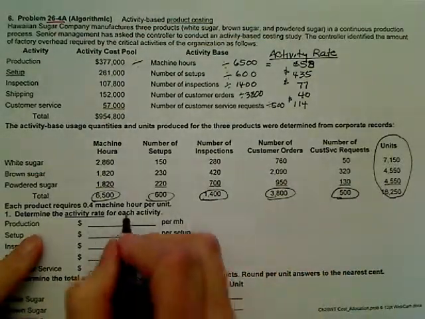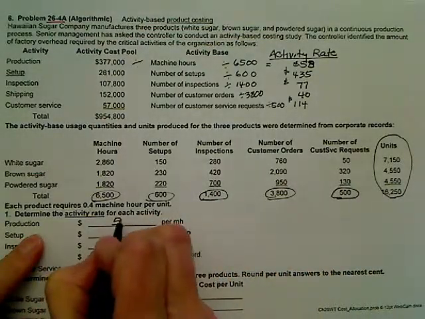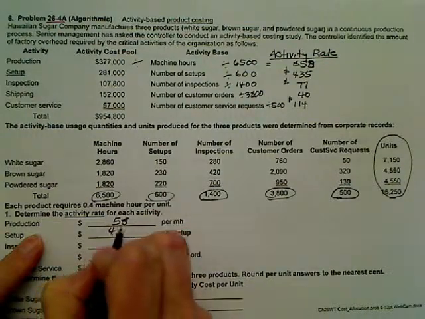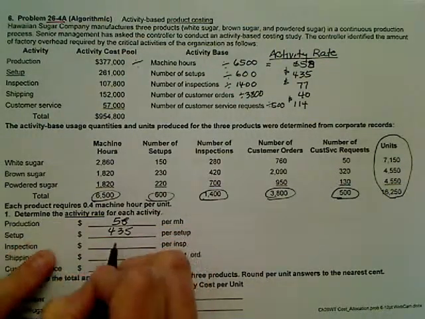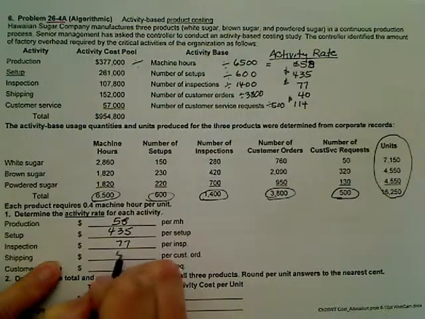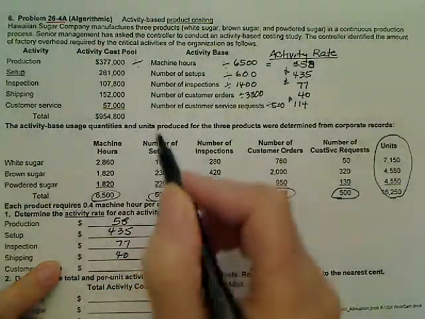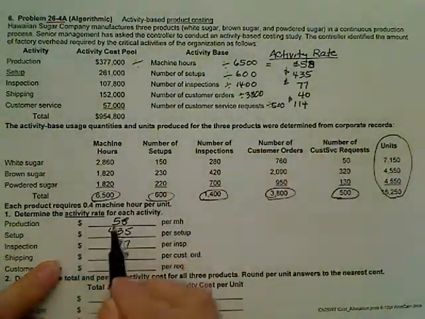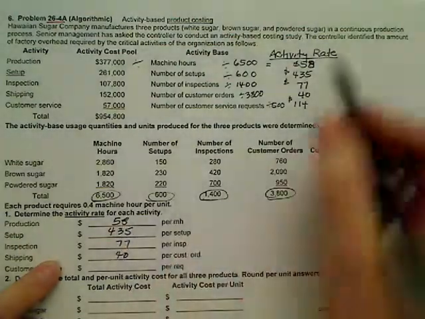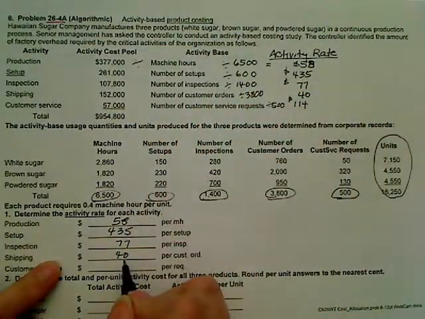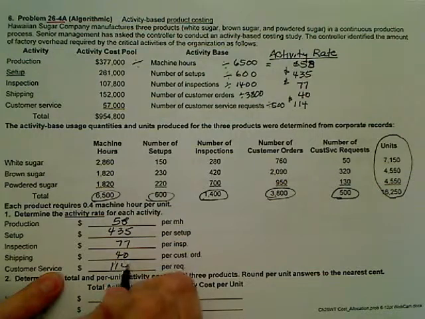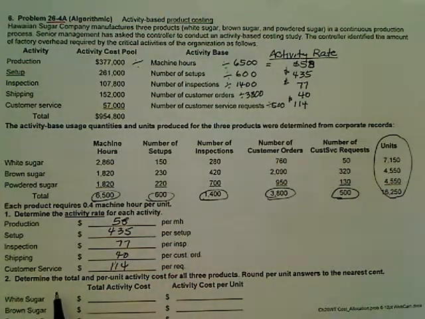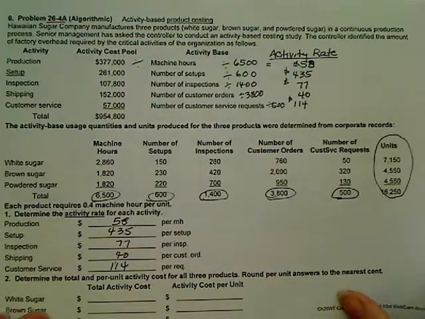Okay, so for Cengage, you're just going to enter them into Cengage, and they're going to tell you, I think it's a whole dollar basis that they want for the rate. Now determine the total and per activity cost for all three products. Round the per unit answers to the nearest cent.